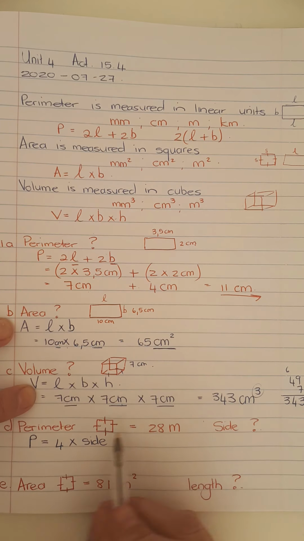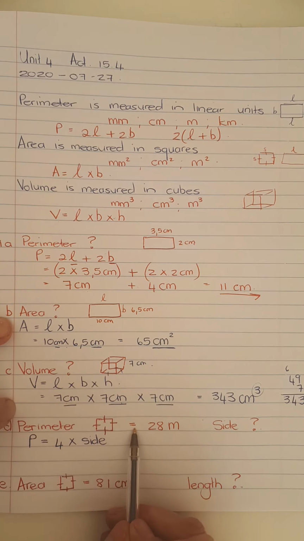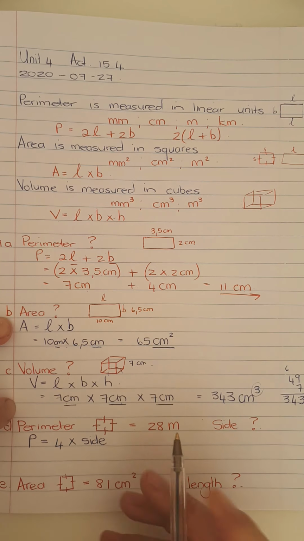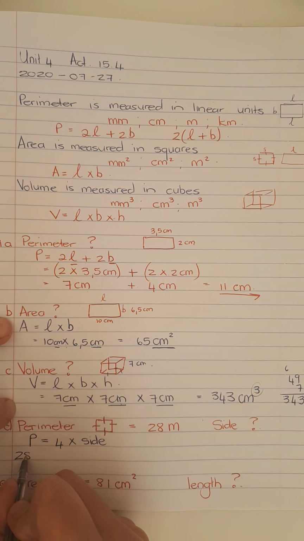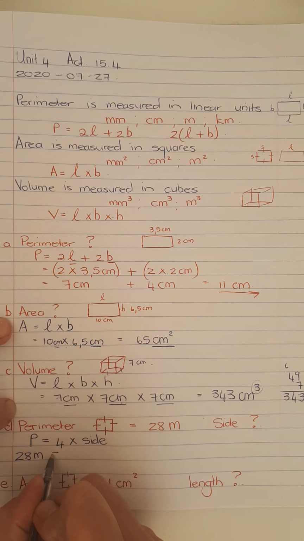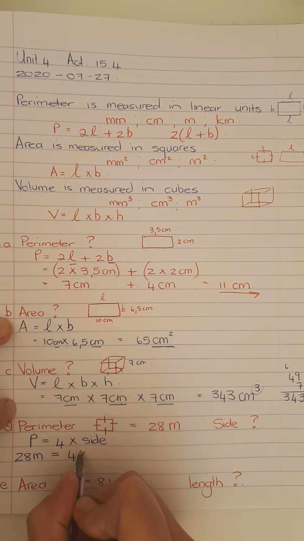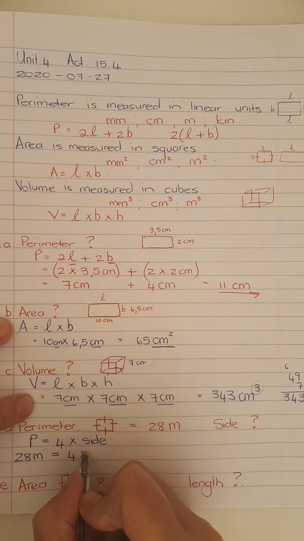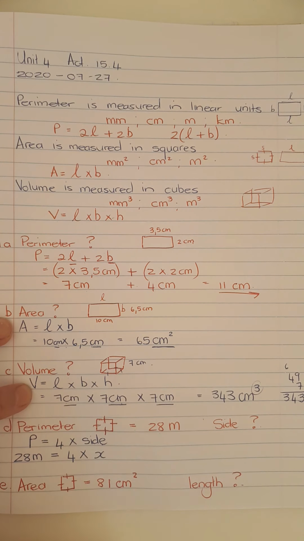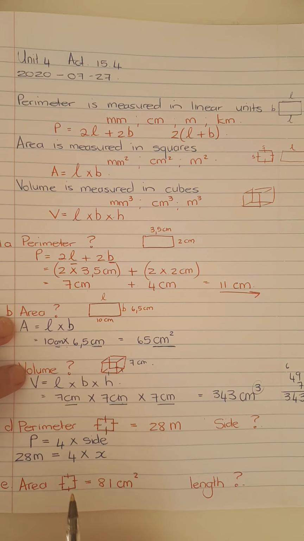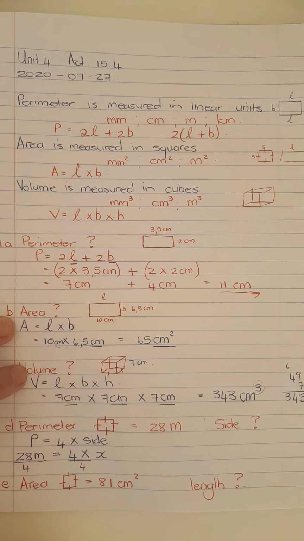So, now they give you the perimeter. It's 28 meters. So, 28 meters is equal to 4 times the side. If I don't know the side, I can say it's x. So, how do I get rid of the times 4? I have to say divided by 4. So I'm going to say divided by 4 on this side and divided by 4 on that side.